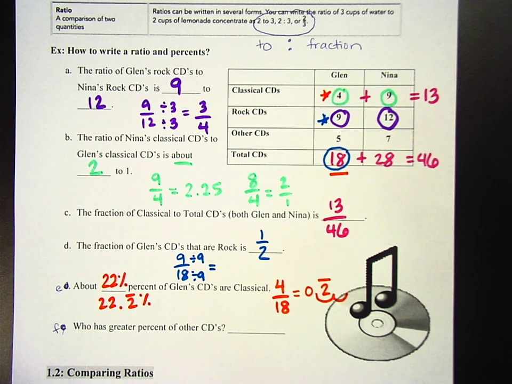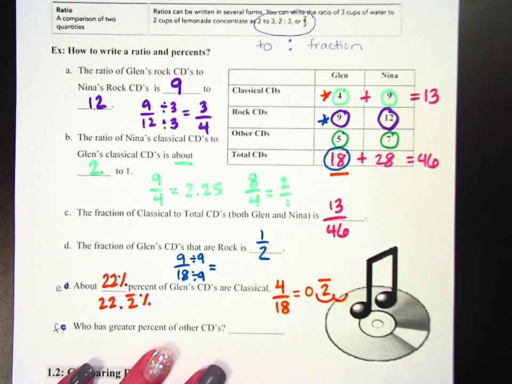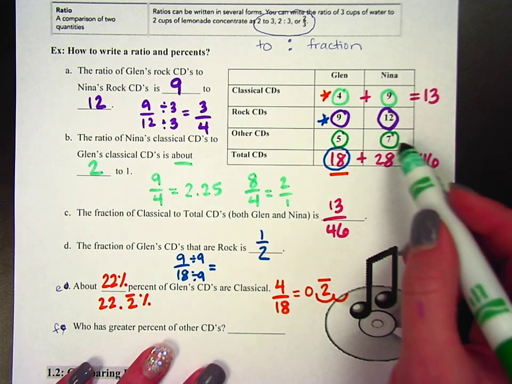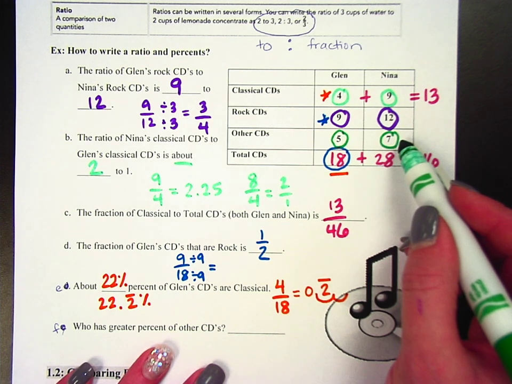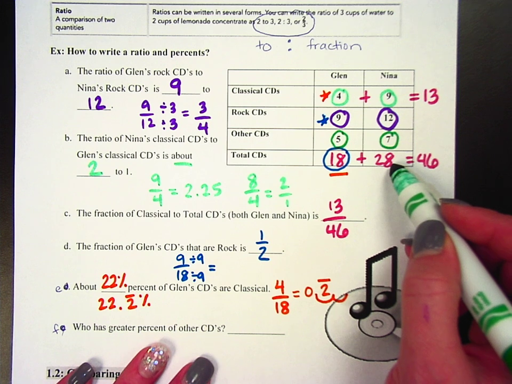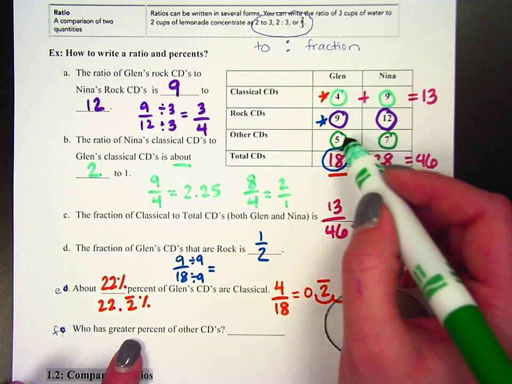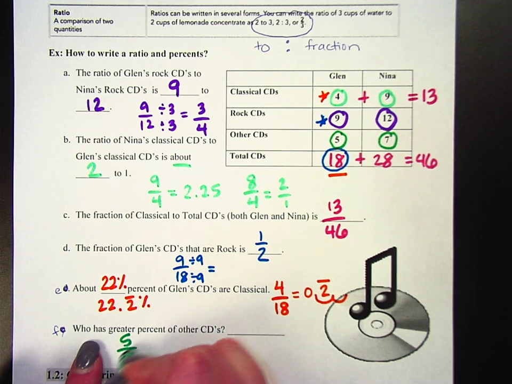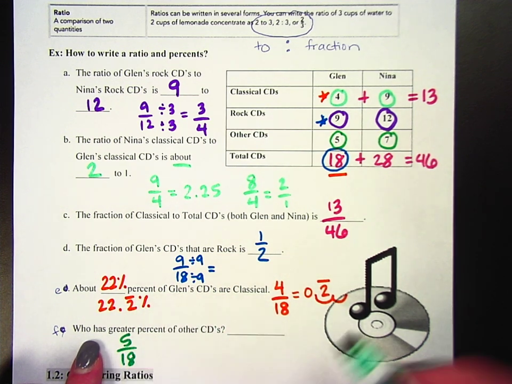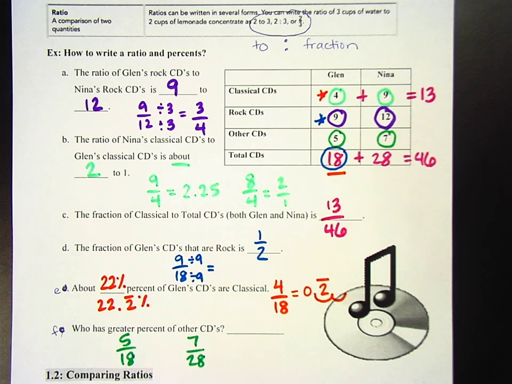All right, and our last one. Who has the greater percent of other CDs? Glen has 5 other CDs, Nina has 7. Right now, it would appear as if Nina had more. However, Nina also had more total CDs overall. So in order to compare these, we need to change both of these fractions to a percent. Other for Glen was 5 out of 18 total. Other for Nina was 7 out of her 28 total CDs.